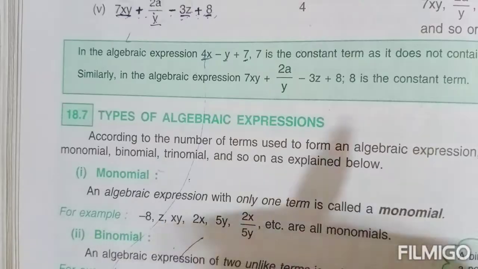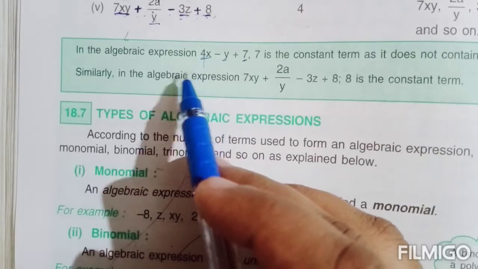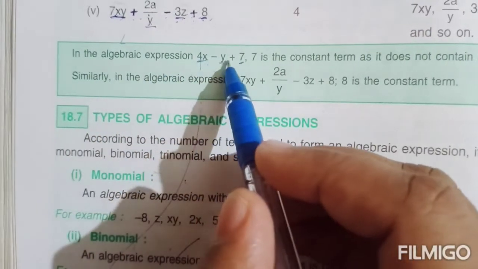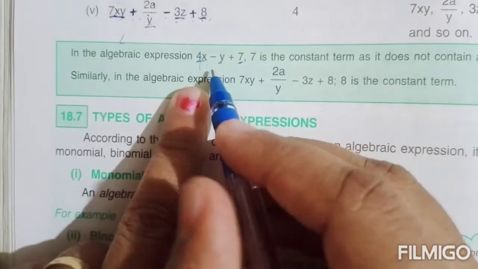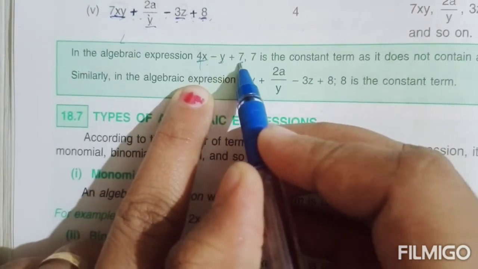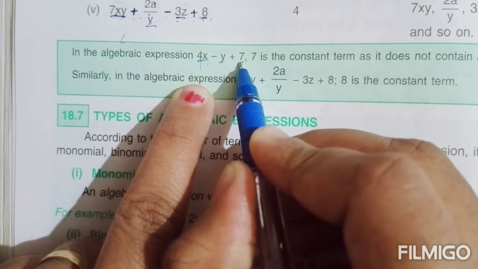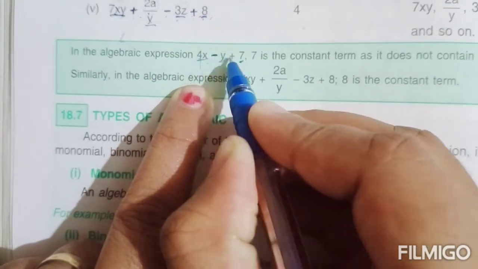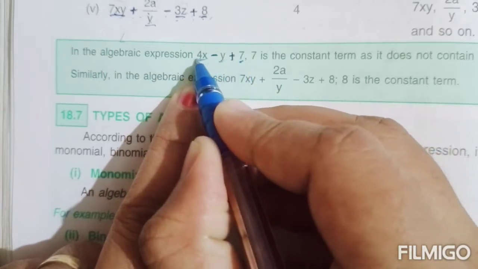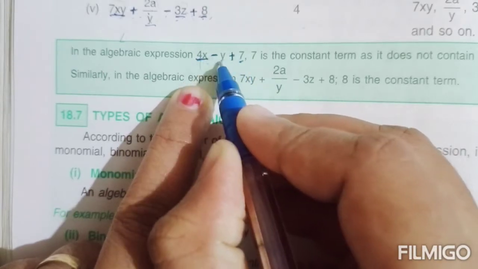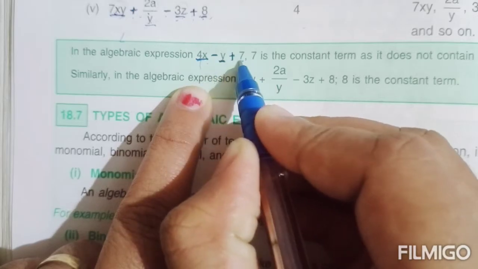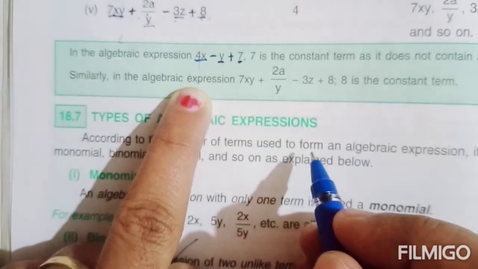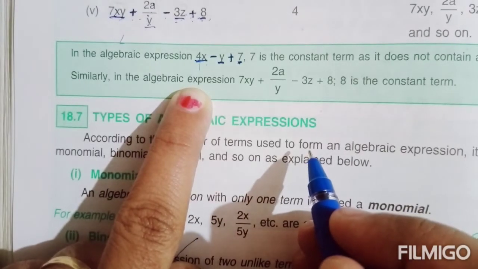Okay, now in this box it is given, the algebraic expression 4x minus y plus 7. So how many terms are there in this algebraic expression? You can see here one minus sign is coming, here a plus sign. So 4x is the first term, y is the second term, and 7 is the third term. Three terms are there here. Okay, terms are separated by plus or minus sign.